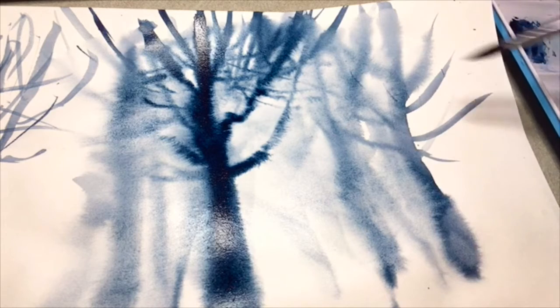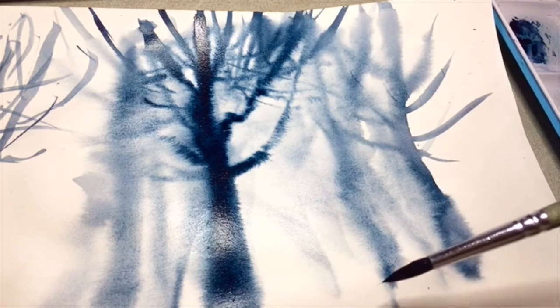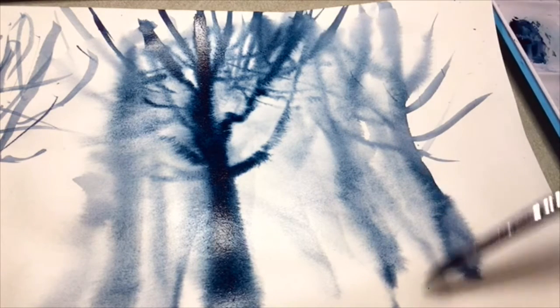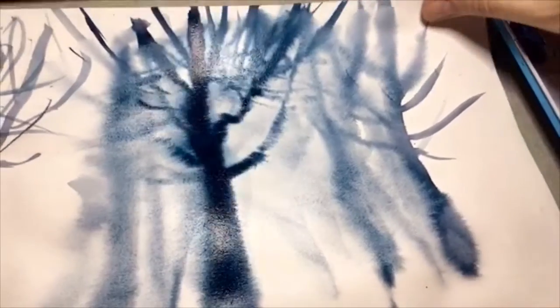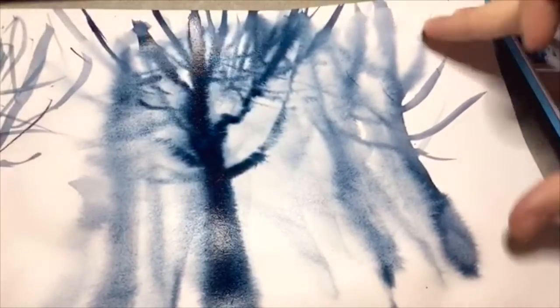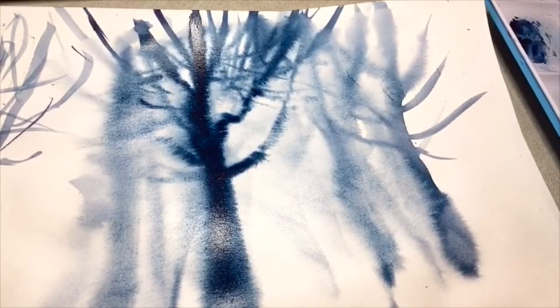So that's how we can paint the foreground, the next tree on the dry paper. Now I won't paint it, I need to wait until the paper is dry.